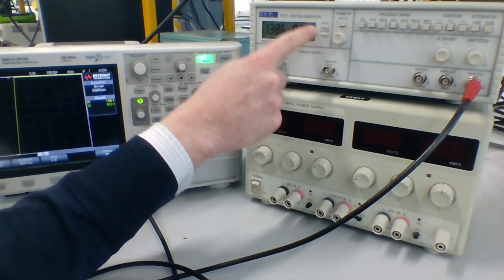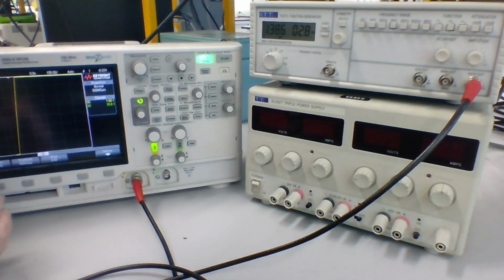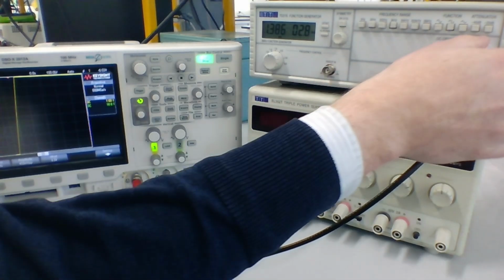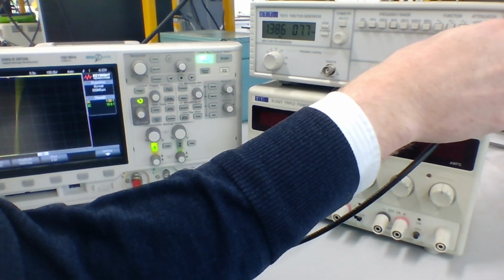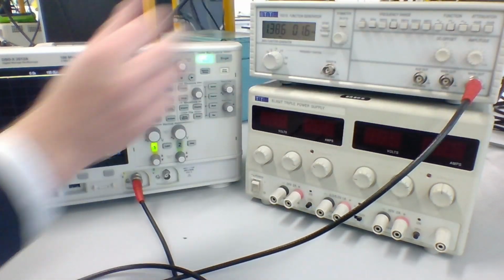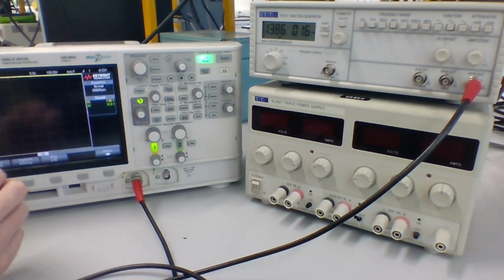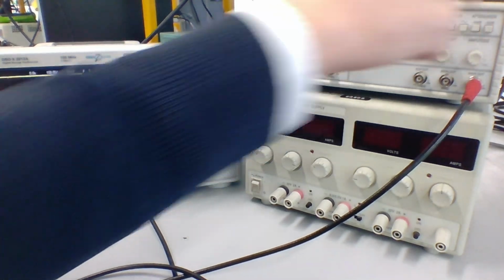And we can see here at the moment, this is set to, hopefully you can see that, 2.8 volts peak to peak. If I turn this dial, I can increase or decrease that voltage. You can see at the moment though, I can only turn that down as low as 1.6 volts peak to peak. To get smaller than that, I need to use these attenuator buttons up here.